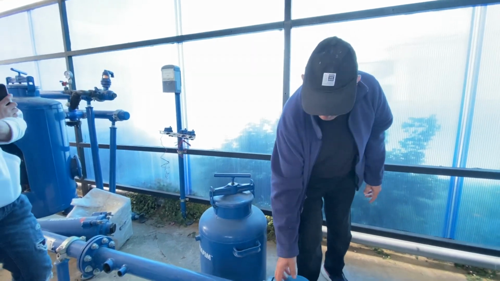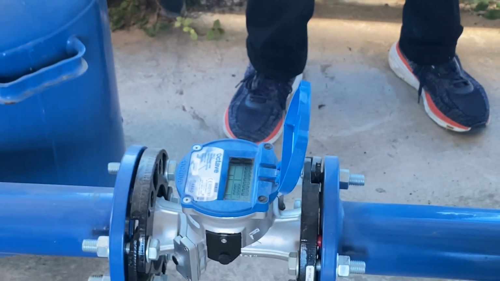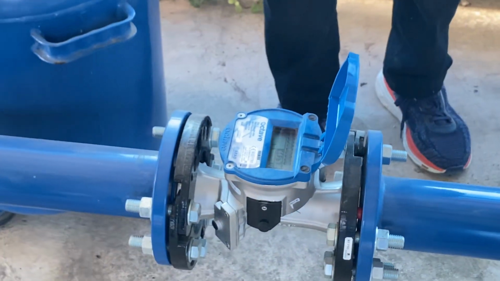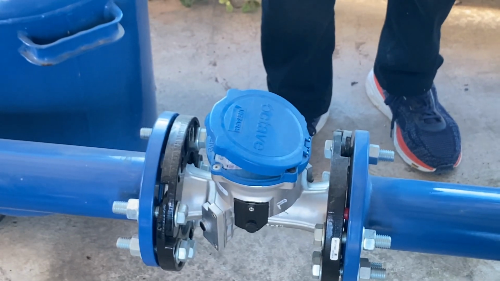Here I have a water meter, water counter. Okay? So I can wait, for instance. Okay, this is the water meter. We shall see a simpler one here.